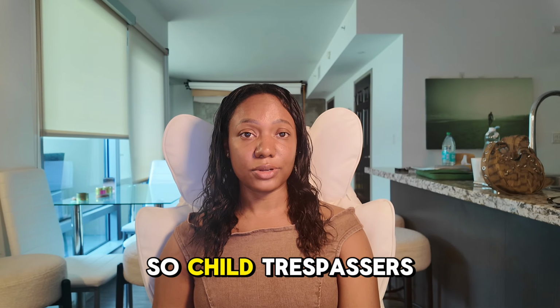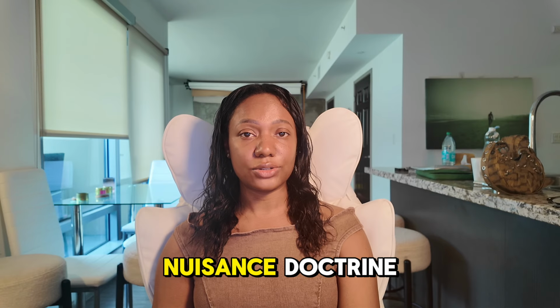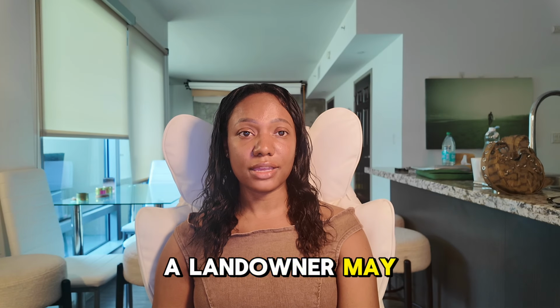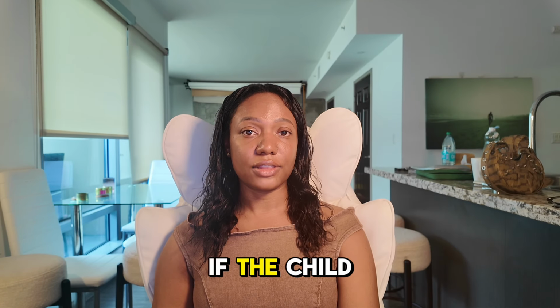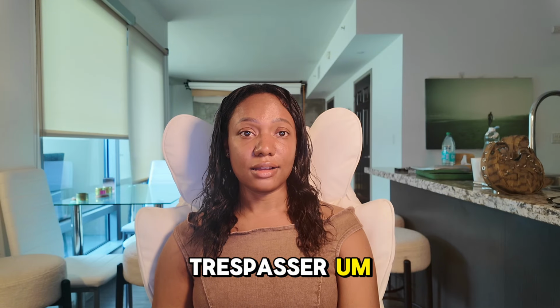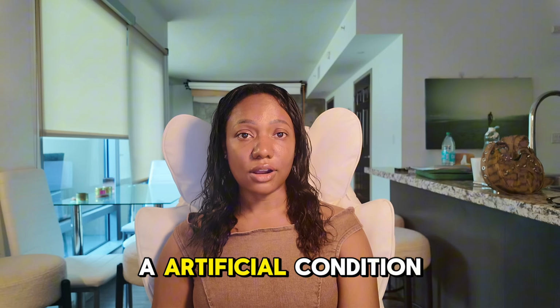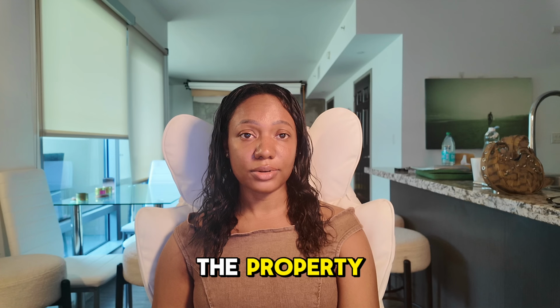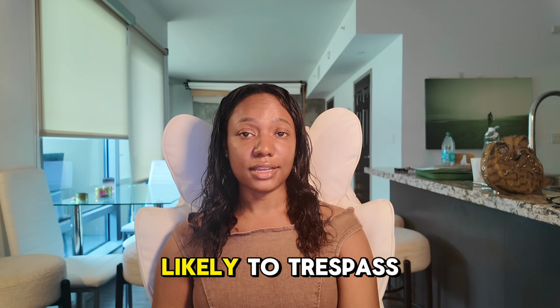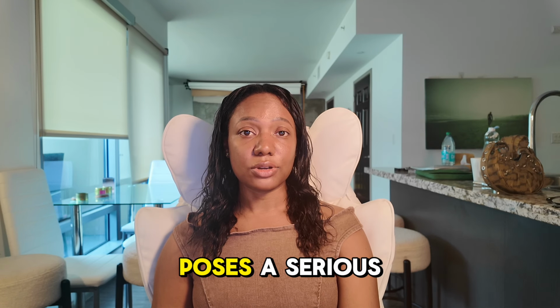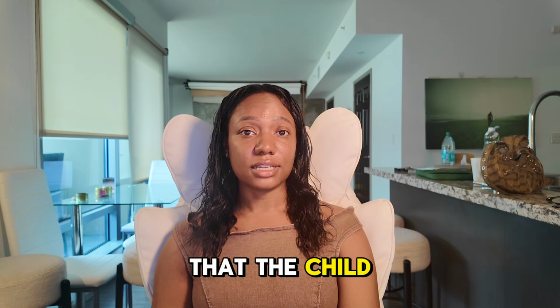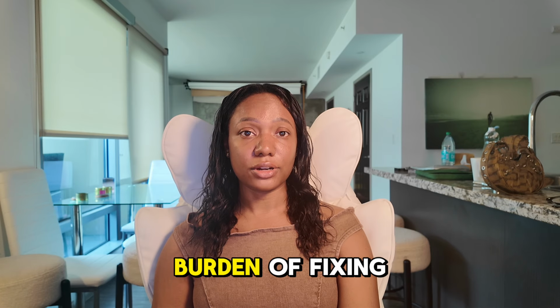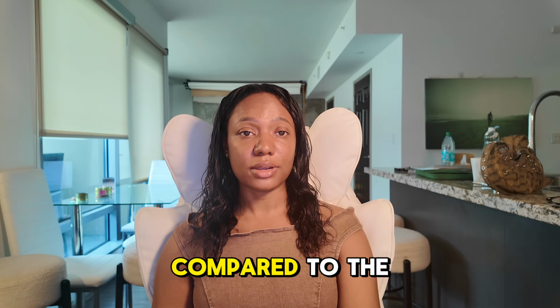So, child trespassers and attractive nuisance. Children get special treatment. Under the attractive nuisance doctrine, a landowner may owe a duty to a child trespasser if there is an artificial condition on the property that the owner knows children are likely to trespass on, that the condition poses a serious risk, that the child cannot appreciate the danger, and that the burden of fixing the condition is small compared to the risk. This is a big exam favorite.